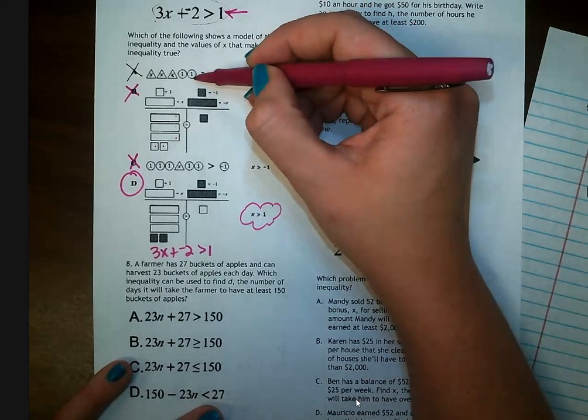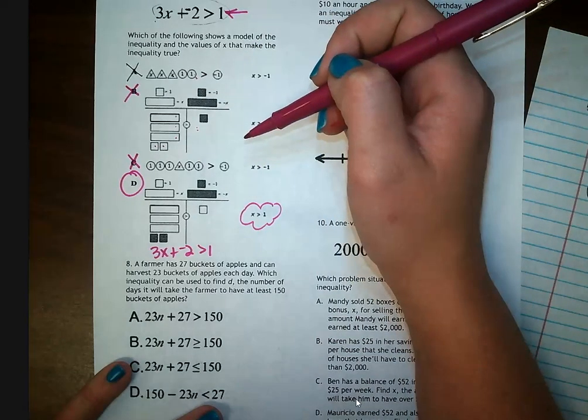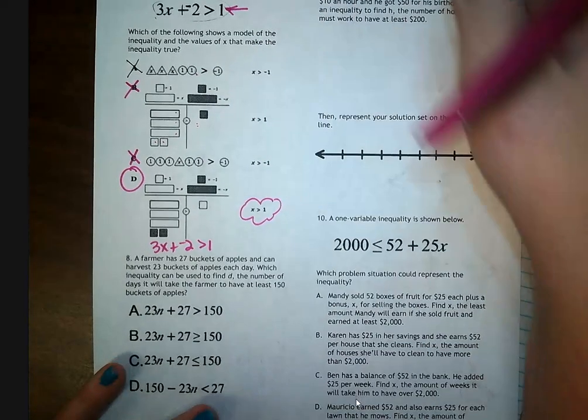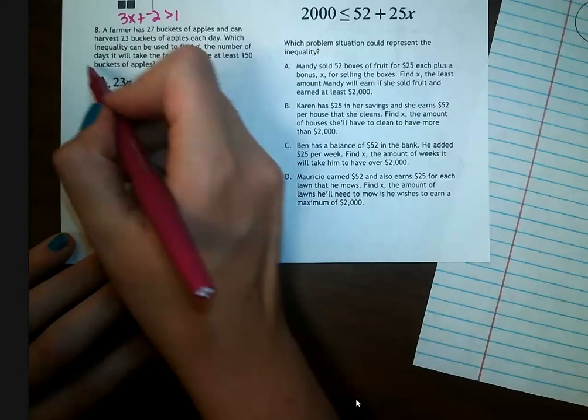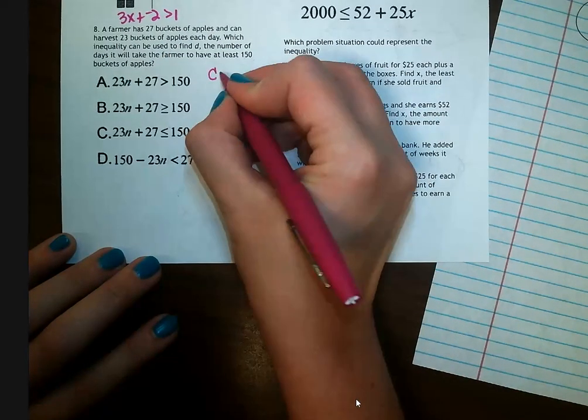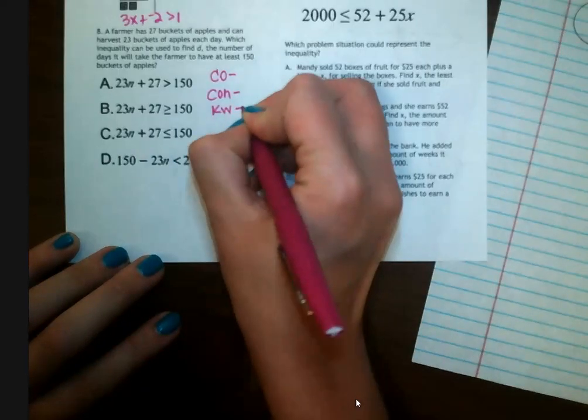I know these two are very similar, so if our inequality had been different, we might have had to check and actually solve it, but this one we don't have to do that. Number 8, this is one of those inequality questions. So I'm going to write co for coefficient, con for constant, and kw for keyword.